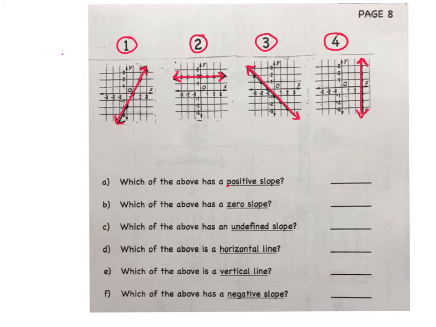You'll be looking for positive slope, zero slope, which one represents an undefined slope, which line represents a horizontal line, which one represents a vertical, and then which one has a negative slope. Since there are only 4 images and 6 questions, you will be reusing the numbers as answers to several different questions. Here's a few quick tips to help you stay organized.